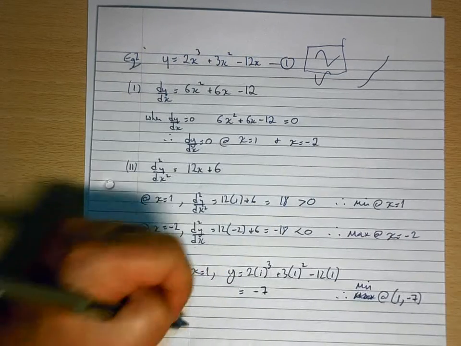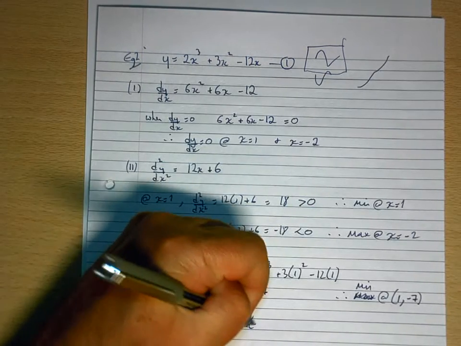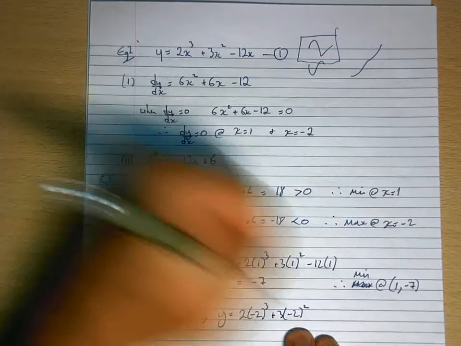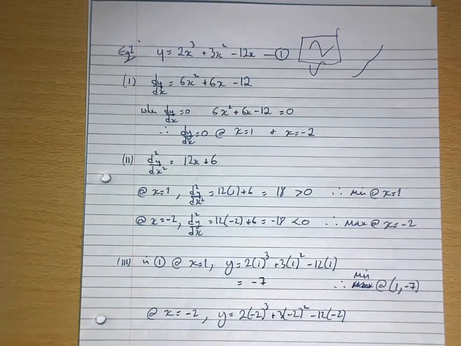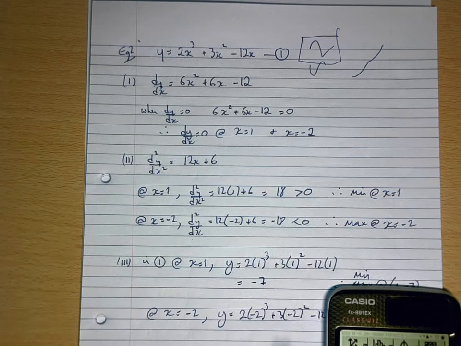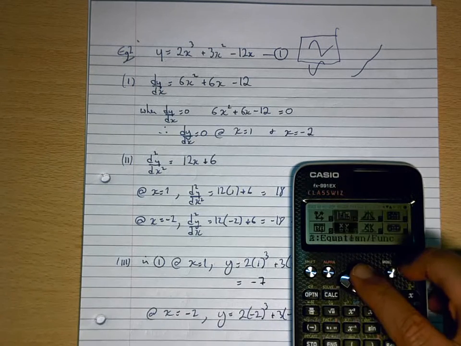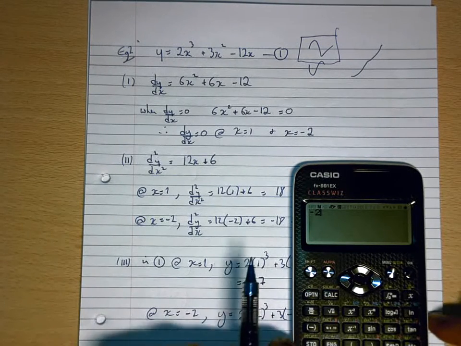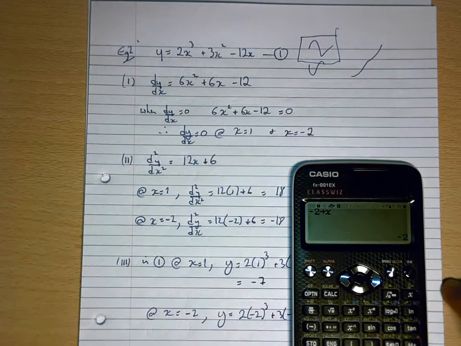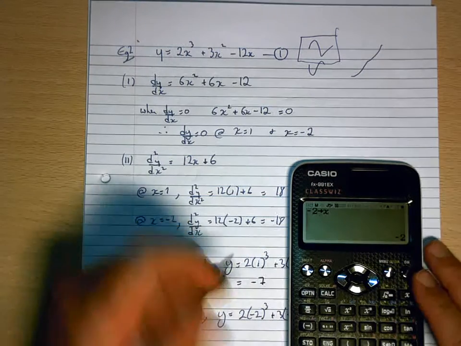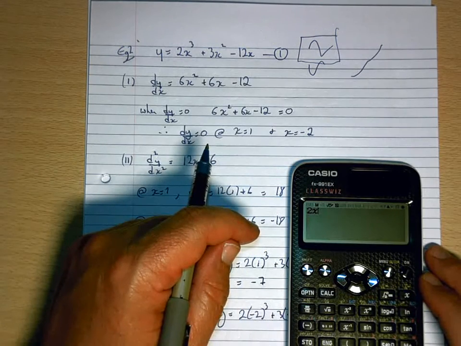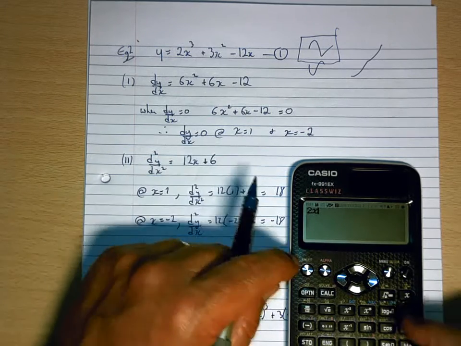And then at x equals negative 2, y equals 2 times minus 2 cubed plus 3 times minus 2 squared minus 12 times minus 2, which we can evaluate as well. But let me just show you how we could use our calculator. If we go back up to calculate, and store minus 2 in x. Okay, so I've got the negative 2 stored in x. I could then just type 2x cubed, which I thought there was a button for. Yes, there is.